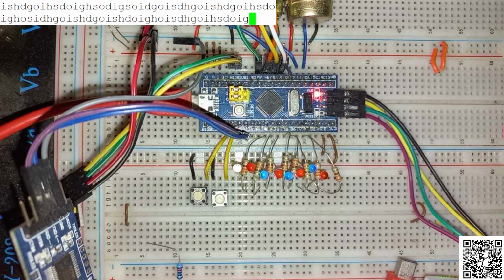Okay, so this is a basic introduction to an STM32 with C++ using the interrupt on the UART.